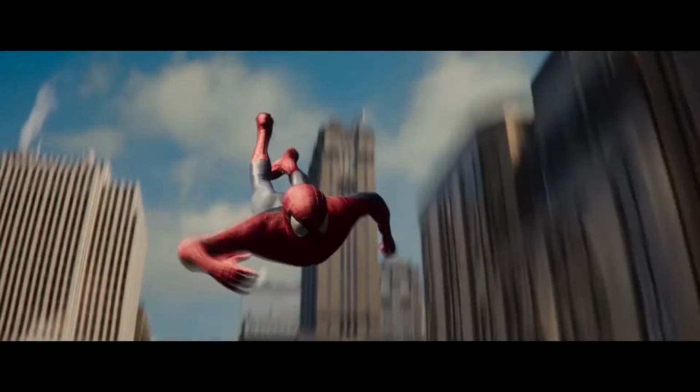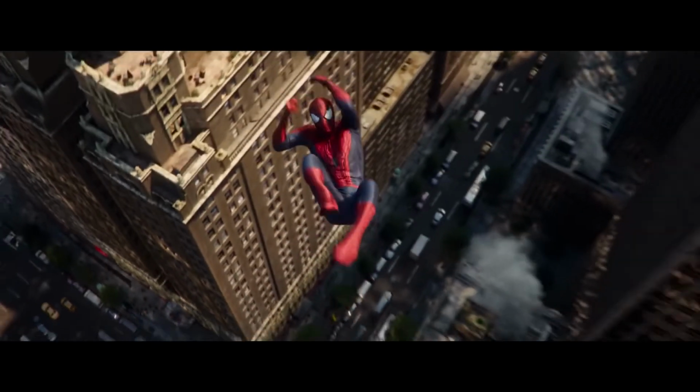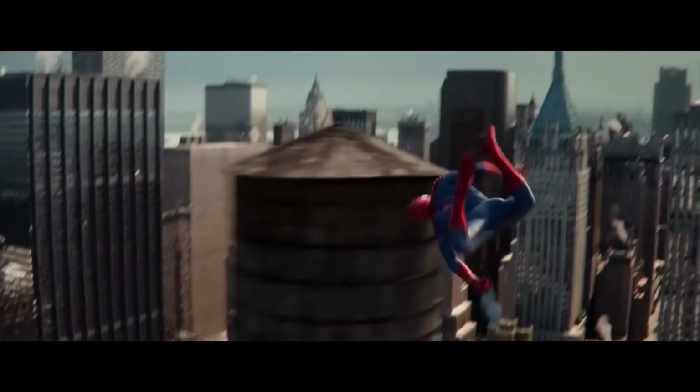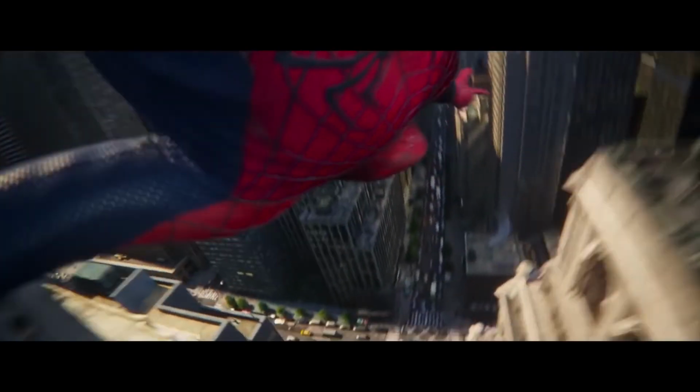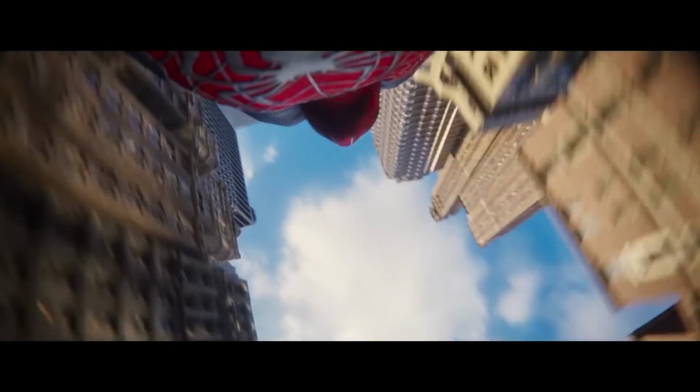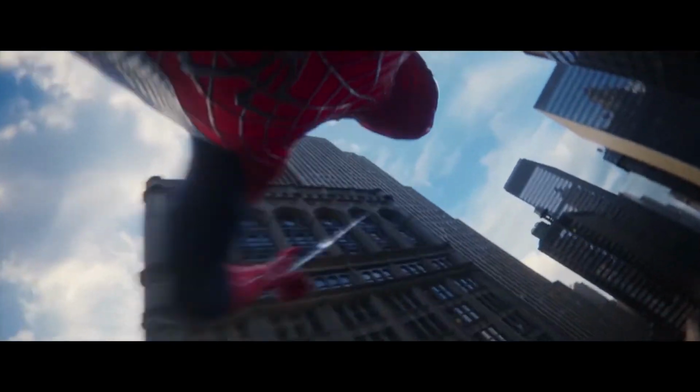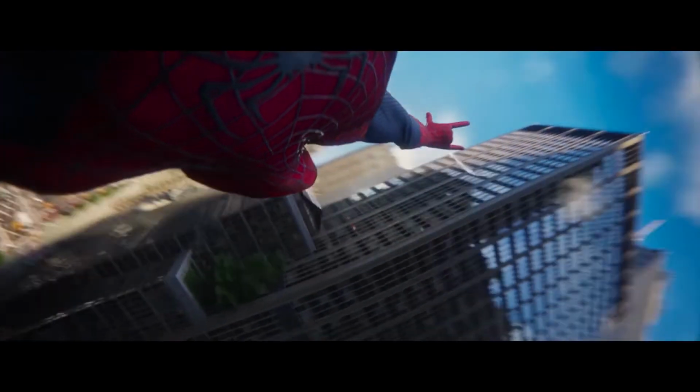In the last few years, swinging has been everywhere. From games to movies, swinging, especially when done by everybody's favorite webhead, has been a repeating theme in major media. Why was swinging so popular though? Because it's awesome. Look at it.